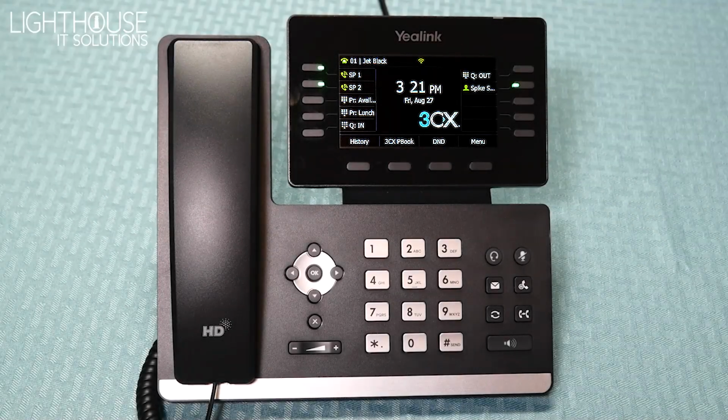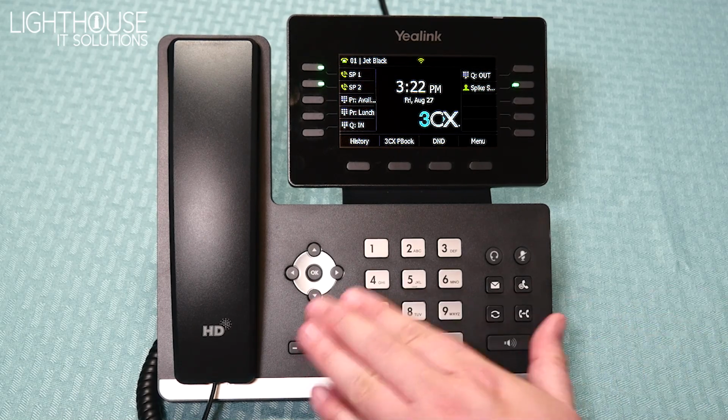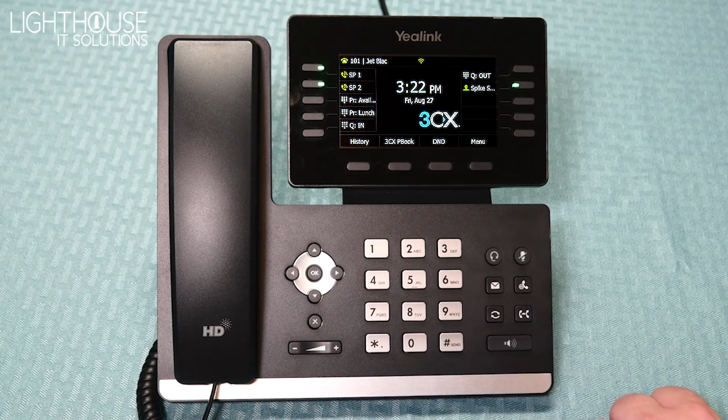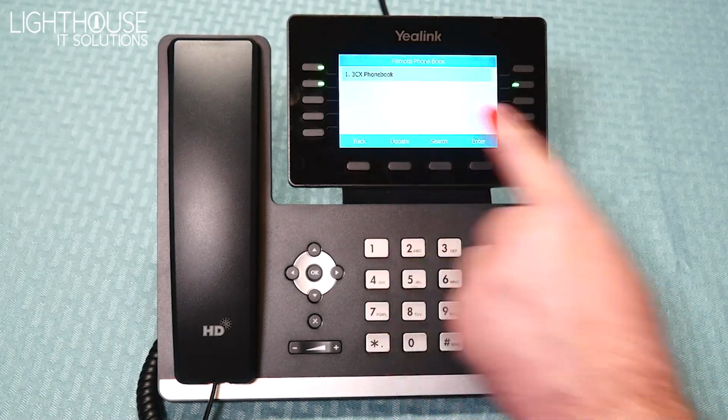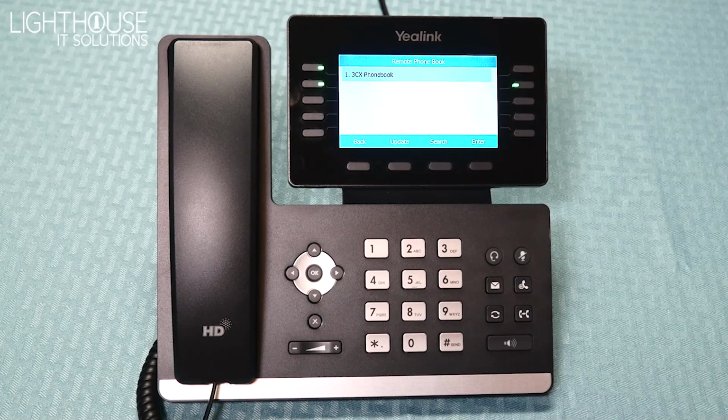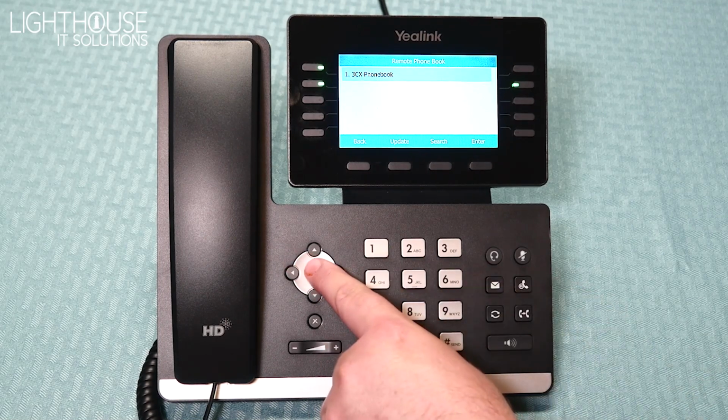We can also make a phone call using the 3CX phone book. The 3CX phone book contains a database of every extension and username, as well as some programmable contacts that we can share across the organization. To access the 3CX phone book, we'll press the soft key that says 3CX Book. When opened, it'll ask us which phone book we want to use, which is pretty simple in 3CX, as the 3CX phone book will be the only one available. We'll press the OK key.